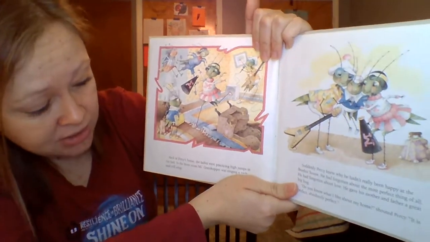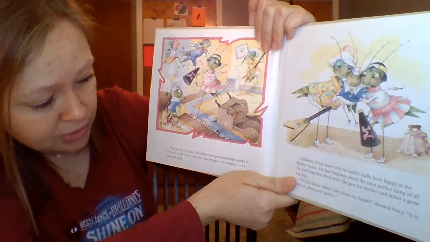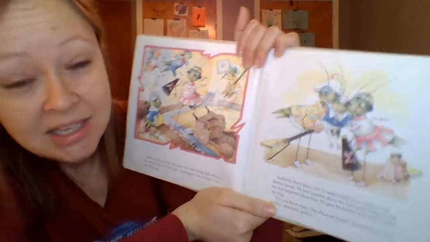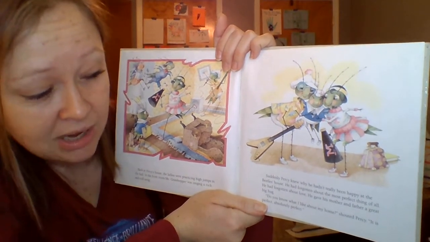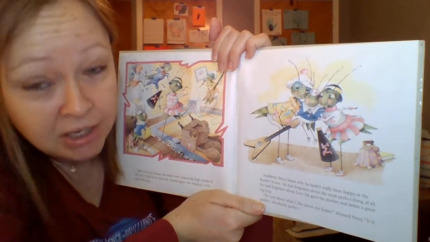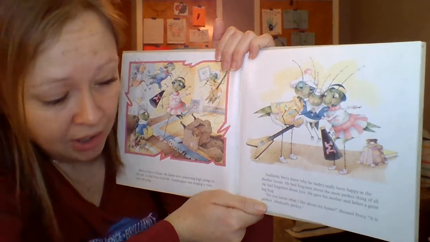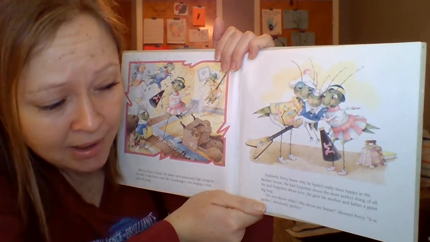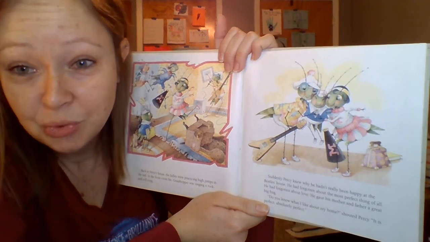Back at Percy's house, the ladies were practicing high jumps in the hall. In the front room, Mr. Grasshopper was singing a rock and roll song. Suddenly, Percy knew why he hadn't really been happy at the Beetle's house. He had forgotten about the most perfect thing of all. He had forgotten about love. He gave his mother and father a great big hug. "Do you know what I like about my home?" shouted Percy. "It is perfect. Absolutely perfect."